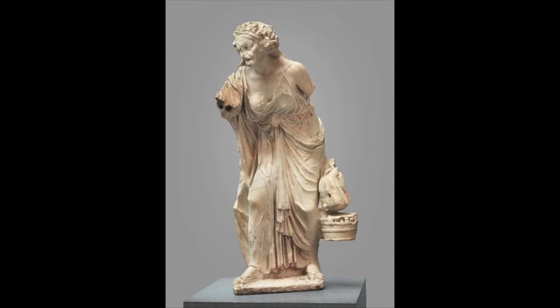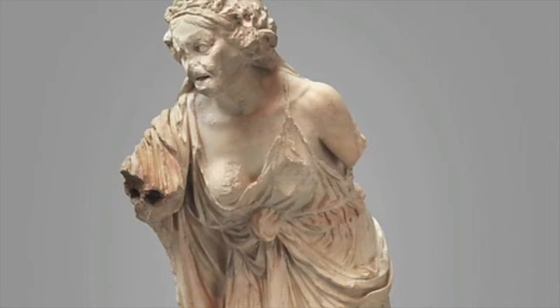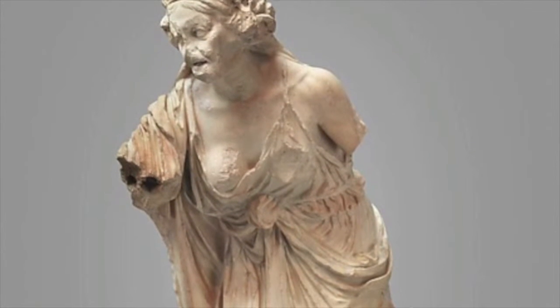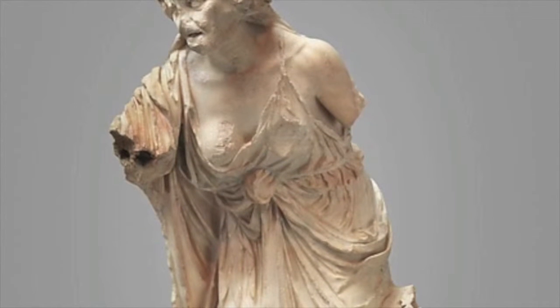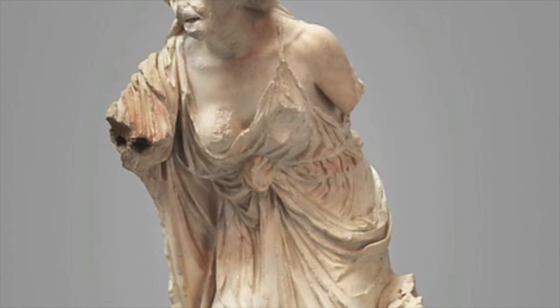The flattened composition of the figure is typical of a sculpture created in the late 2nd century BC. Her hunched back, baggy eyes, sagging breasts, and wrinkled features are an attempt to reflect one's experience of the natural and human world.